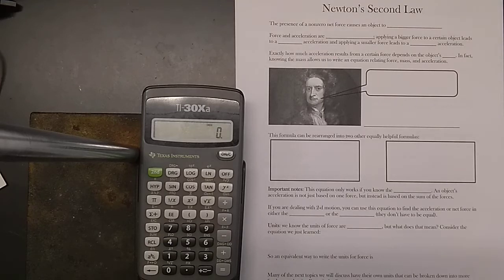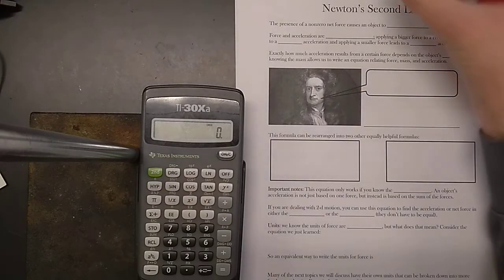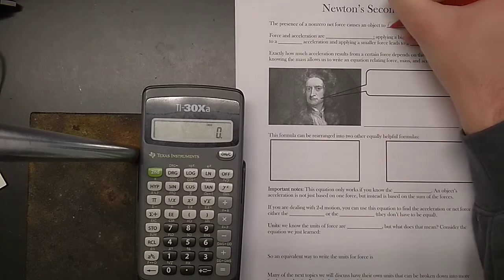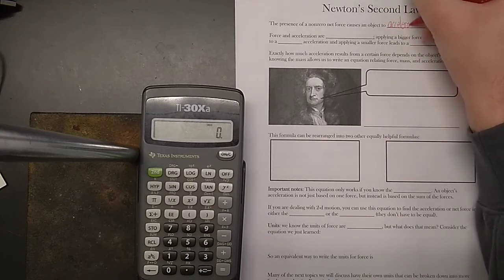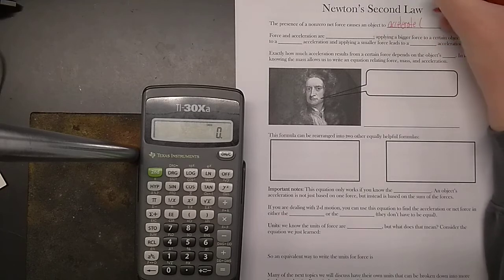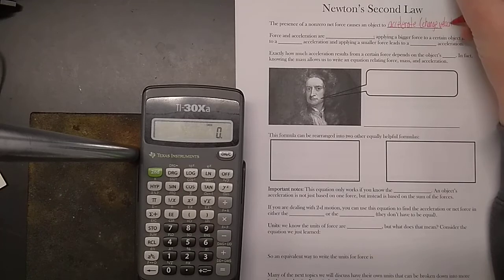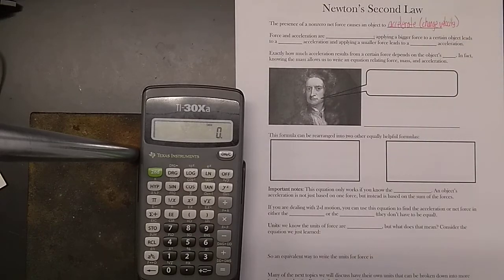Now, from our notes and activities on net force and equilibrium, we know that if the net force is non-zero, then what that causes is for objects to accelerate. And accelerate just means that they are changing their velocity. Notice that it doesn't just cause objects to move. A non-zero net force causes objects to change their velocity. There's a difference between just causing motion and causing an acceleration. Non-zero net forces cause an acceleration.